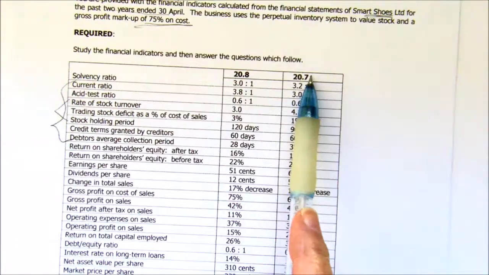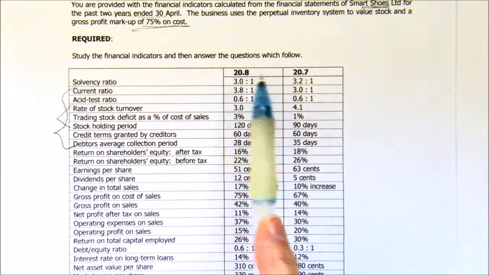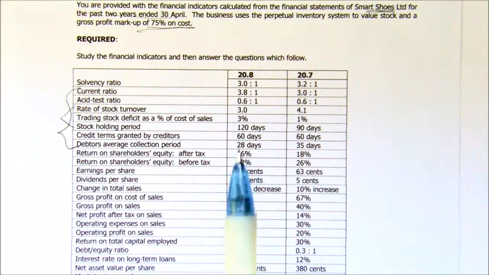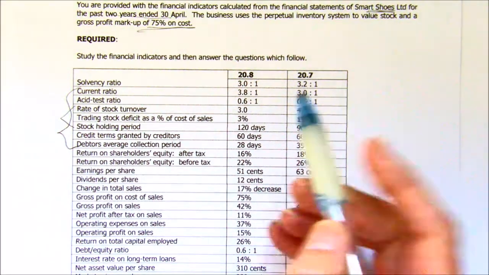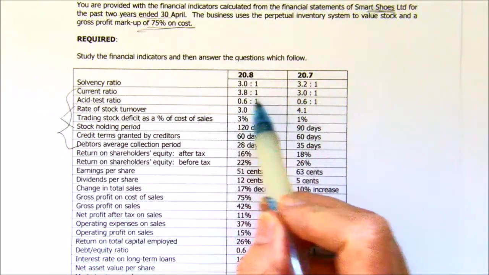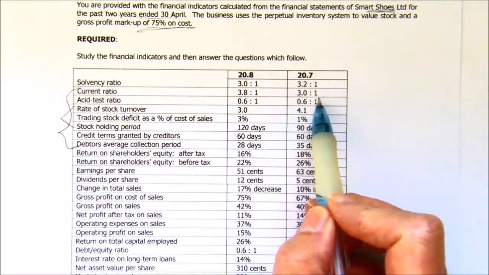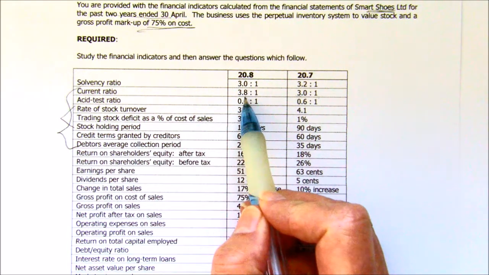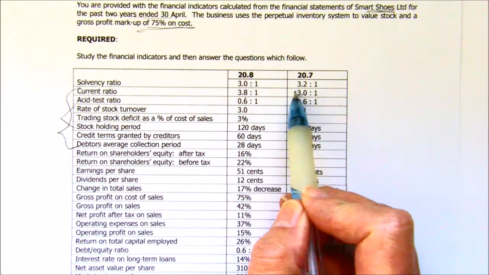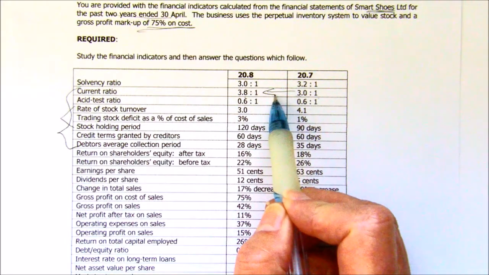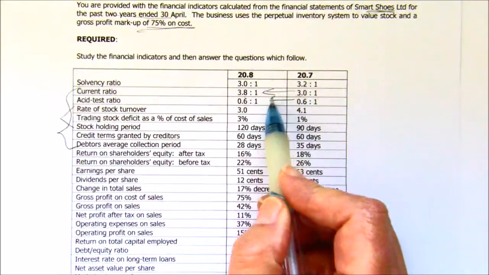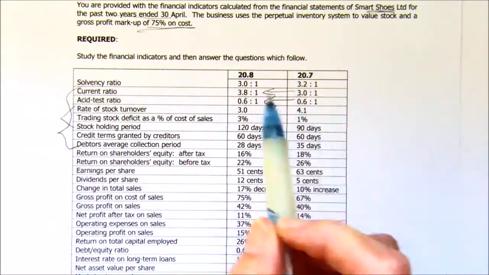That's why you've been given last year's and this year's. And then if there's any norms or any comments from that, to make up the full answer. Now, if we look here, our current ratio was 3:1 last year, and it's now 3.8. So the first thing I need to indicate is that has actually increased. Whereas my asset test ratio has remained exactly the same.